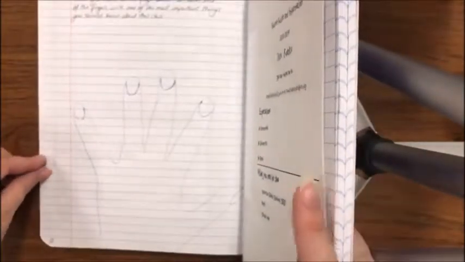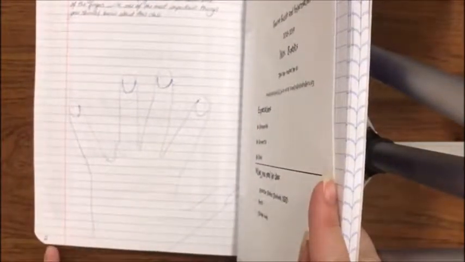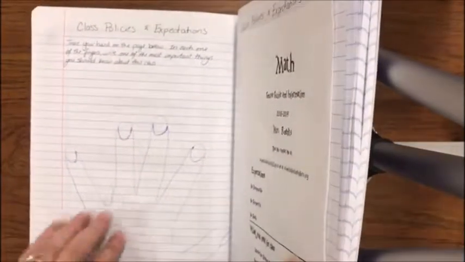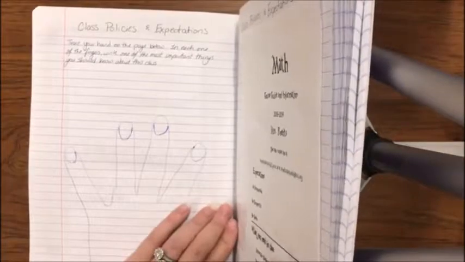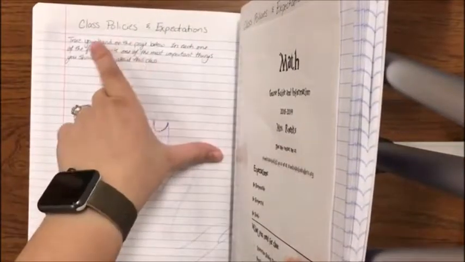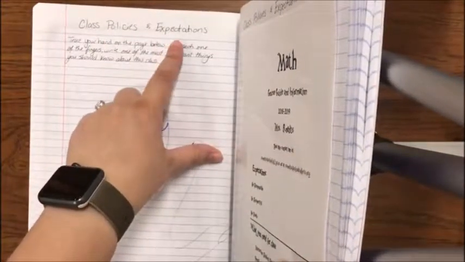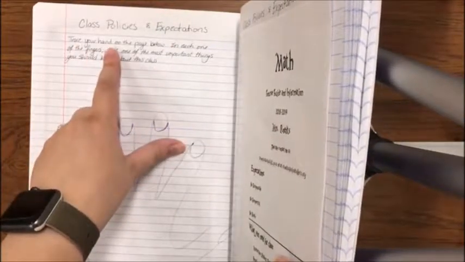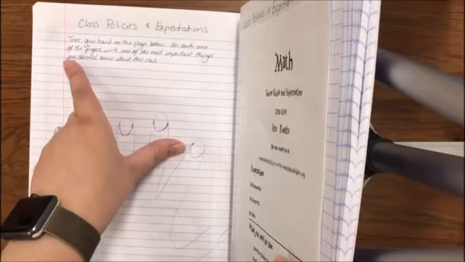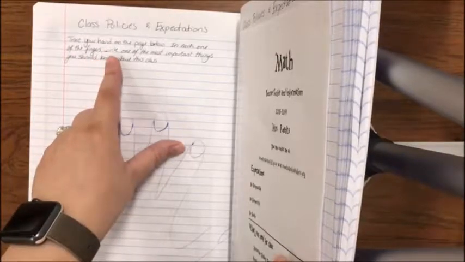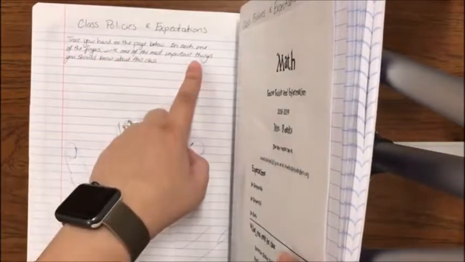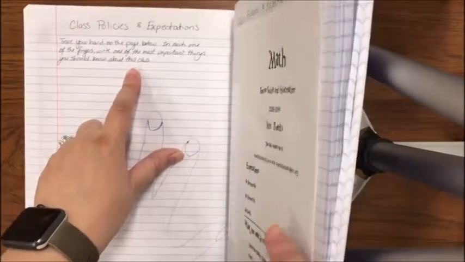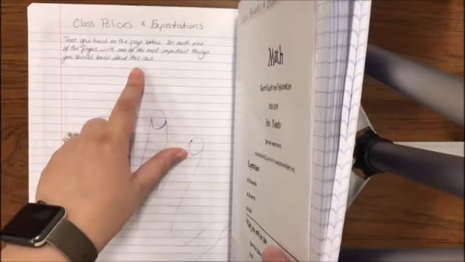All right, on this page, you can see I have a little 2 at the bottom, so that's my second page, okay? This one, it says class policies and expectations. So that's your title. So you're gonna write that down, class policies and expectations. And then you're gonna trace your hand on the page below. In each one of the fingers, write one of the most important things you should know about this class. So go ahead, pause the video right now so you can write that down.